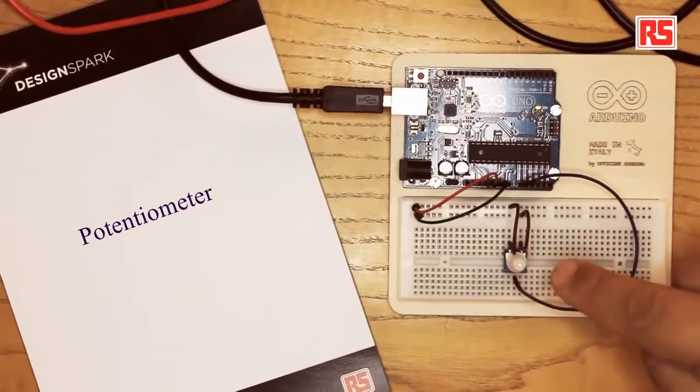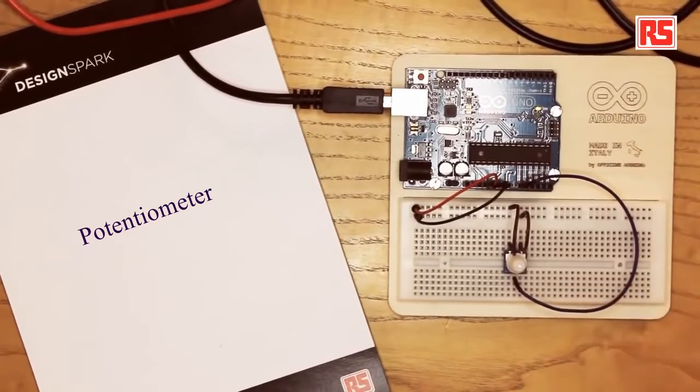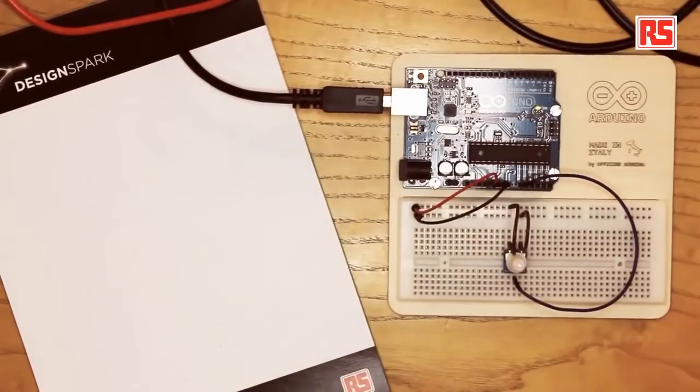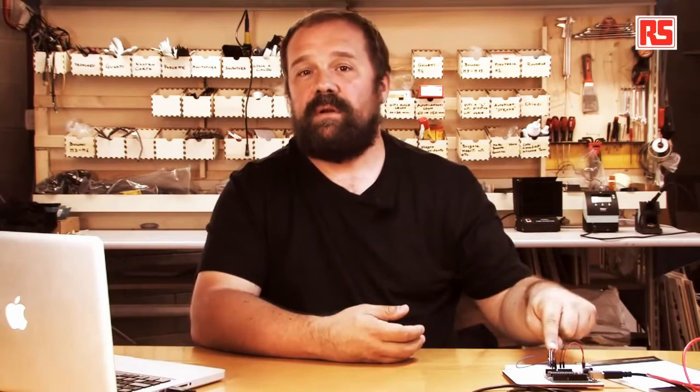Hi, my name is Massimo Banzi and I like to make things. And welcome to another Arduino tutorial video. Today we're going to learn how Arduino can control software running on your computer. So we're going to be using a very simple circuit that you can see here, where we're going to be reading the position of a potentiometer and sending that data over the USB connection into your computer, where a small program written in the Processing language is going to be used to change the color of the Arduino logo depending on the position of the potentiometer.